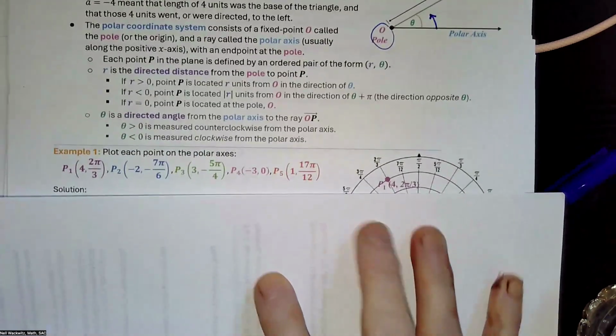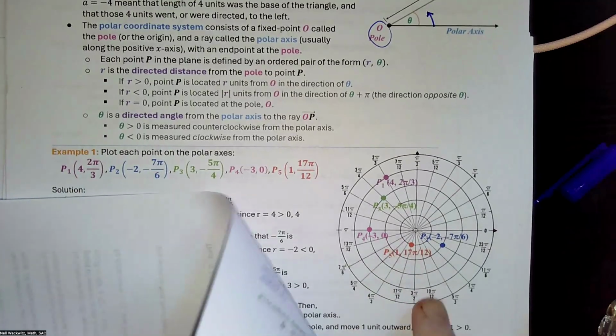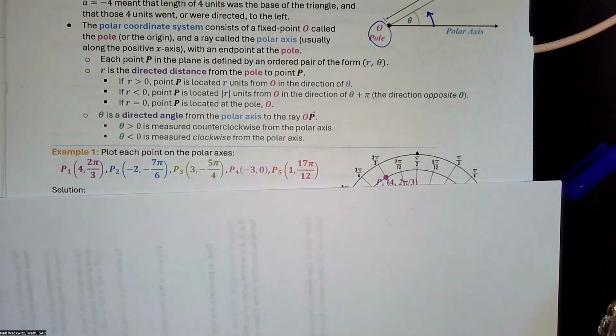So to plot these points, oh, and polar graph paper is round. I'm going to print out a blank one really fast.